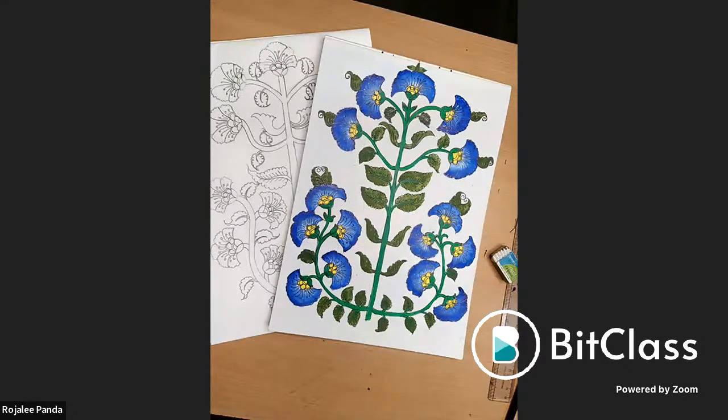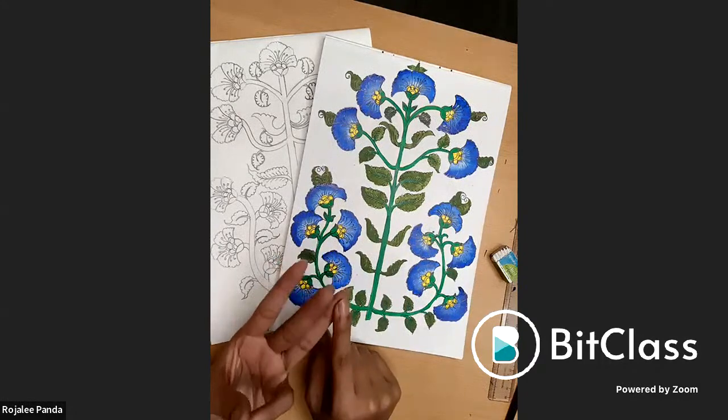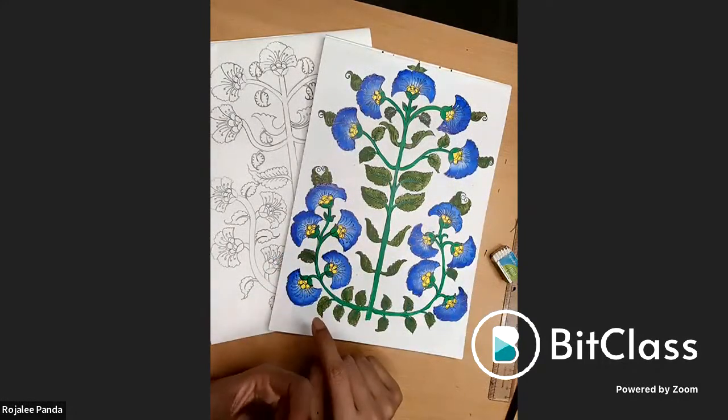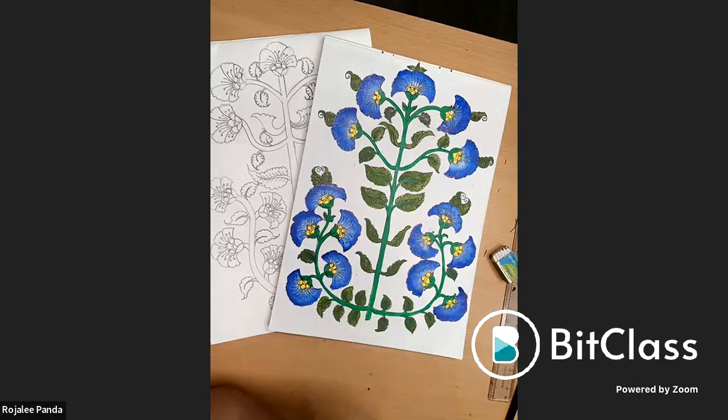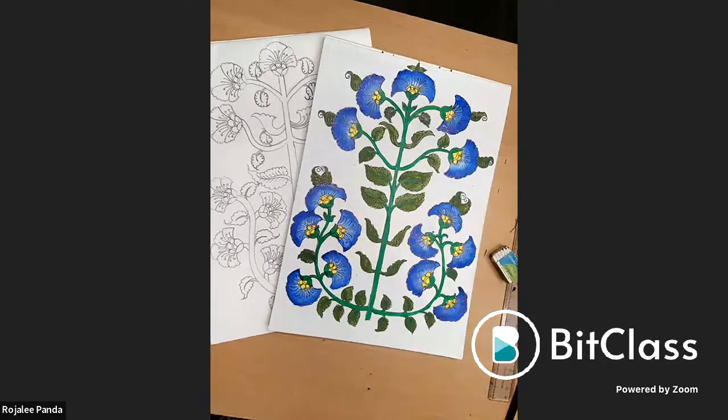Okay. No, you can't use the pink color normally. We normally use the primary and the secondary colors, which is the blue color, yellow color, then red color you can use. You can go for orange color, but try to not use the pink color. In our Indian art form, we don't recommend pink color more.